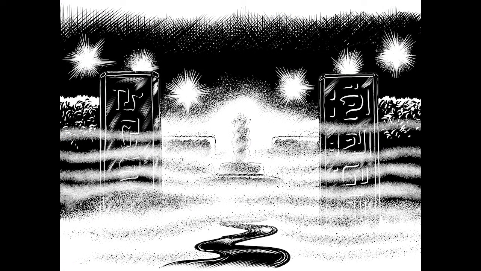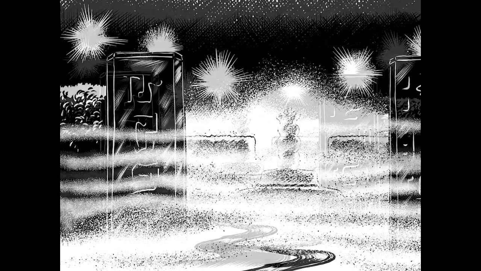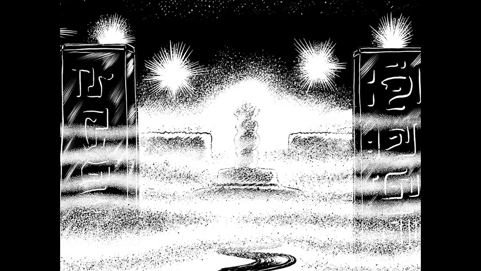So this is the final image. Pretty happy with how it turned out. I'm never really happy with anything that I do. I think that's what keeps me going, but I think that this image is satisfactory and I think it's going to do the job.